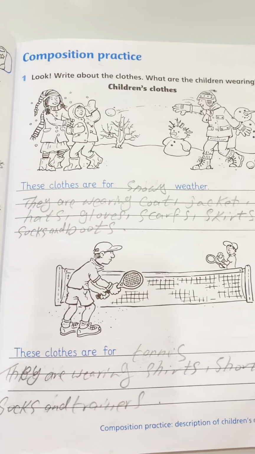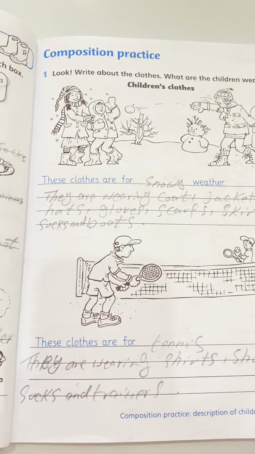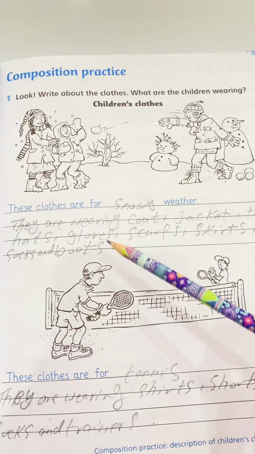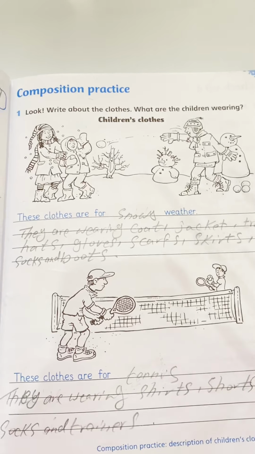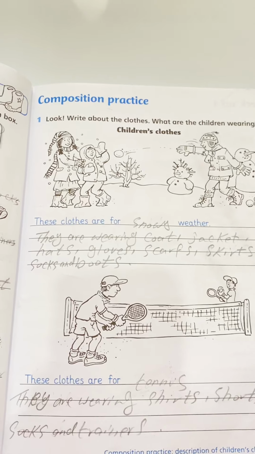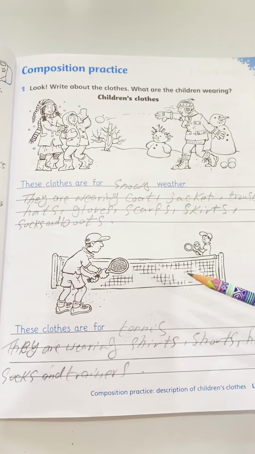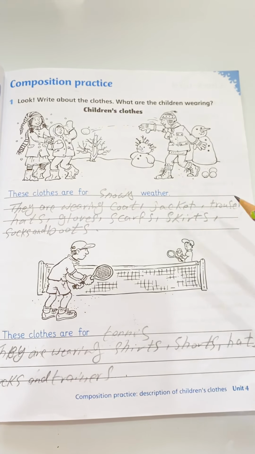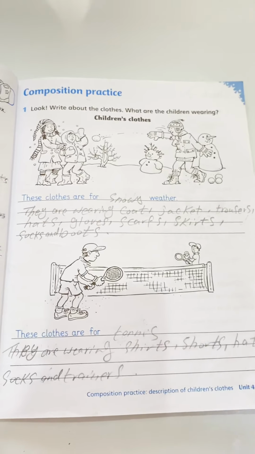It is talking about how we talk about each picture depending on the weather. So you're gonna write about their clothes here and about the weather. So this is a snowy weather. Which clothes do we wear whenever we have snowy weather? Also this picture is talking about tennis. What do we wear whenever we want to play tennis? You're gonna write about their clothes.